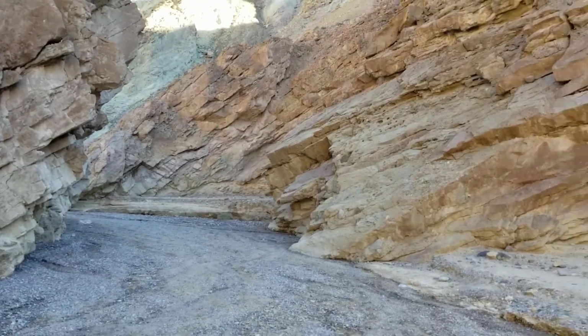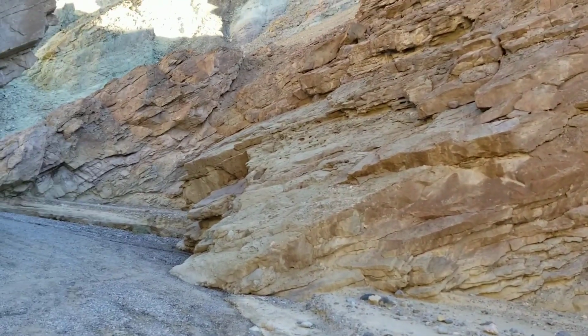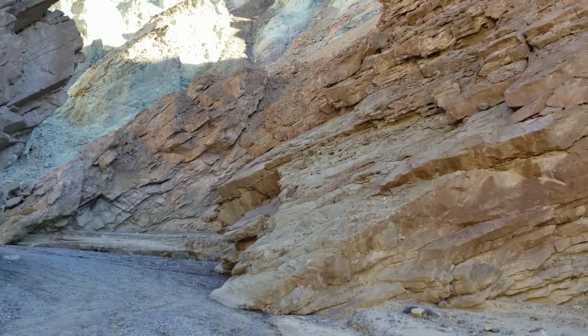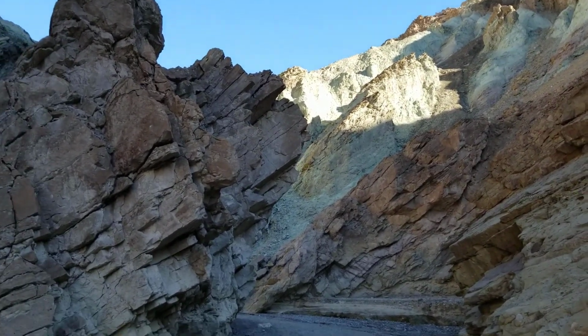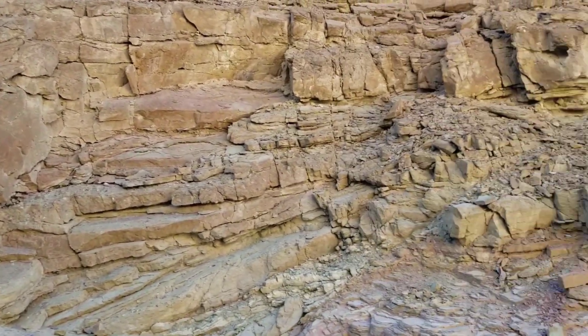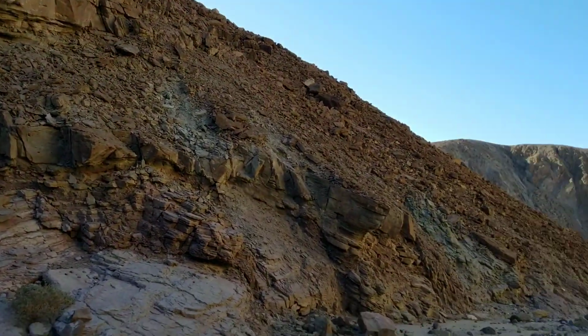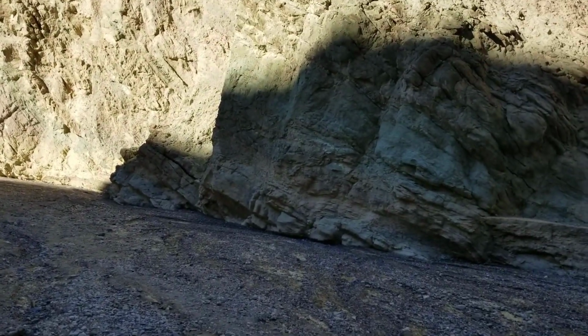And looking backwards here, back up the canyon for a moment, this looks kind of familiar, at least the rock formations. Notice how they're all slanted, as if they were once horizontal and then were thrust up by the action of the earth somehow.